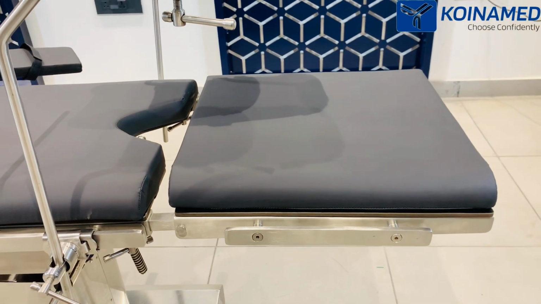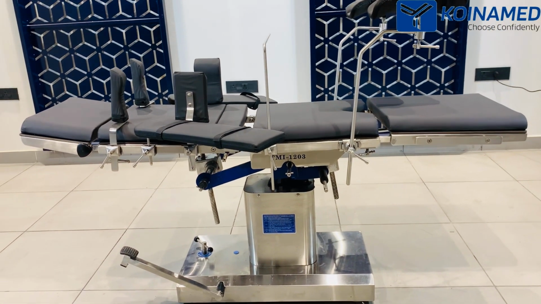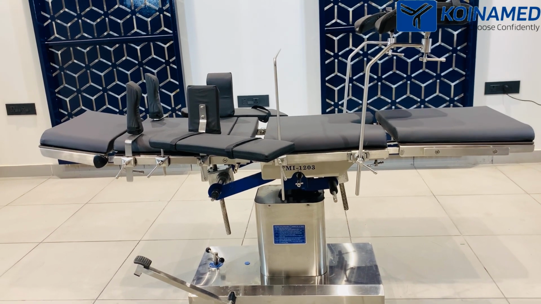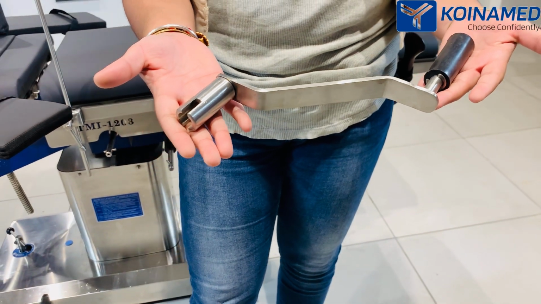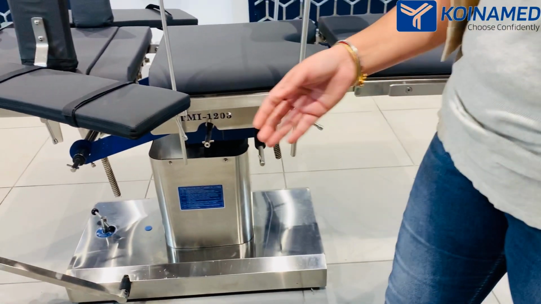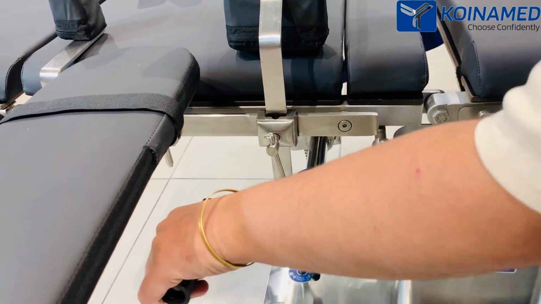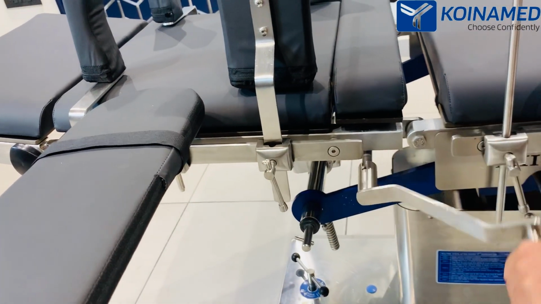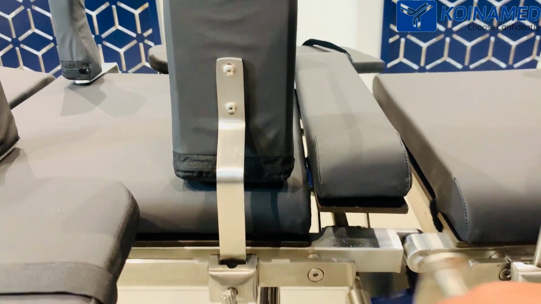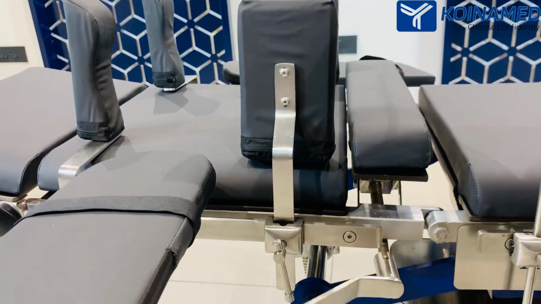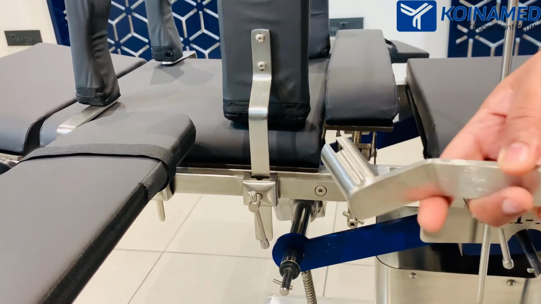Now, as you saw the up and down in the table, I will let you know the rest of the features you can operate in this table with the help of a handle. This kind of handle will be provided to you for operating the other positions in the table. We have provided this kind of knobs in the table. Fix the handle in this knob and rotate it. And you can see the elevation in the kidney bridge. See how easily you can operate this handle. Now I will let you know other positions with the help of the same handle.